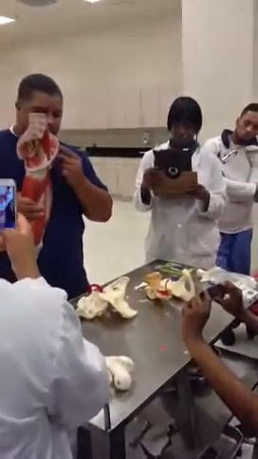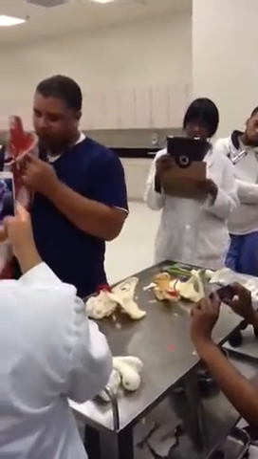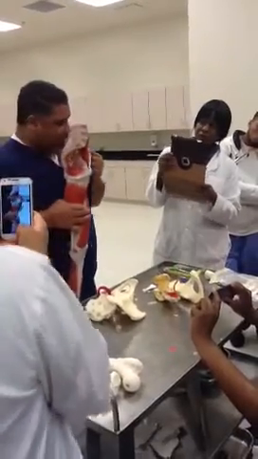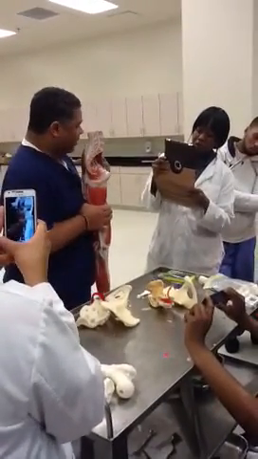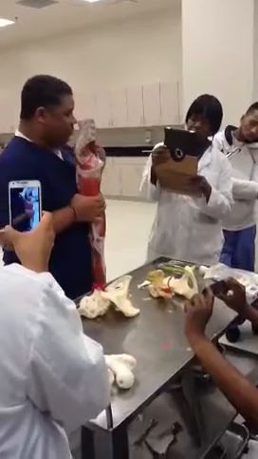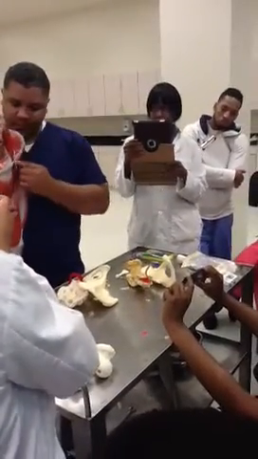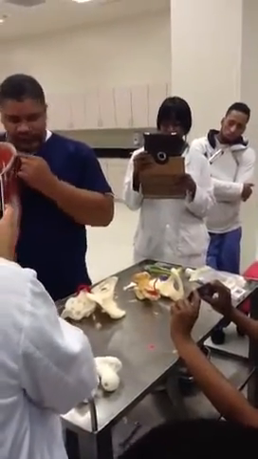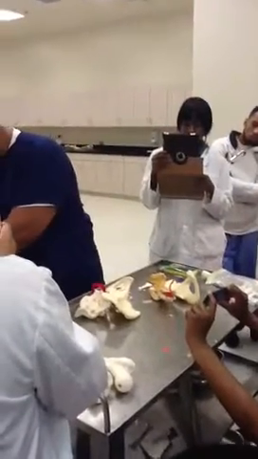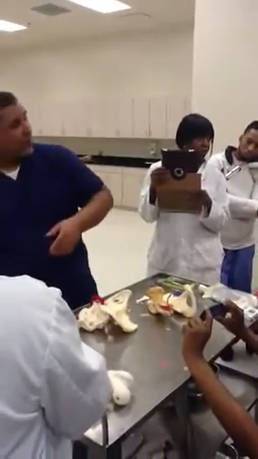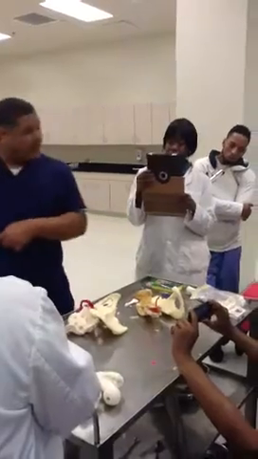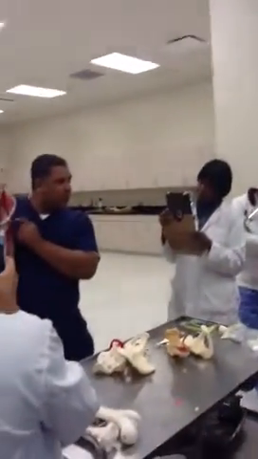And that's this right here, again the inguinal ligament. The anterior superior iliac spine, which is here, and the pubic tubercle.